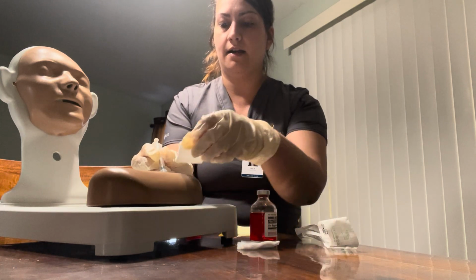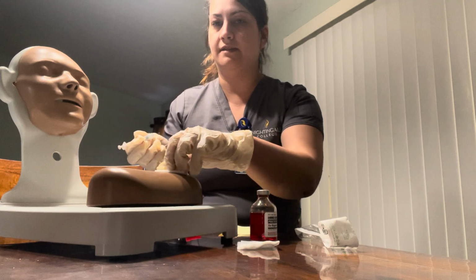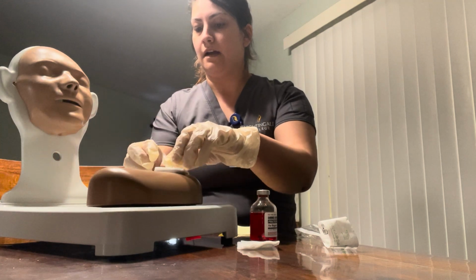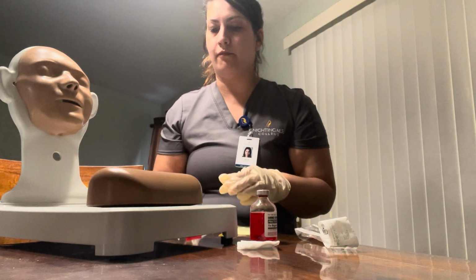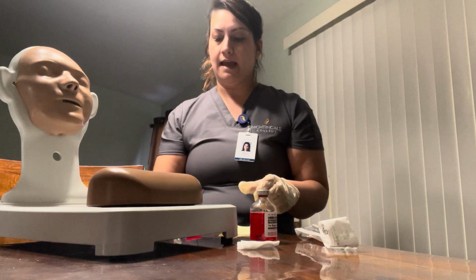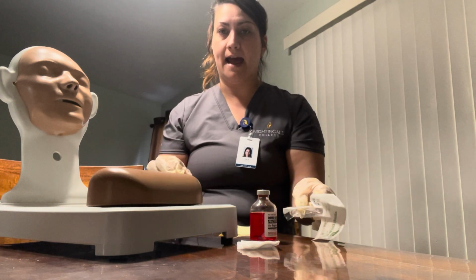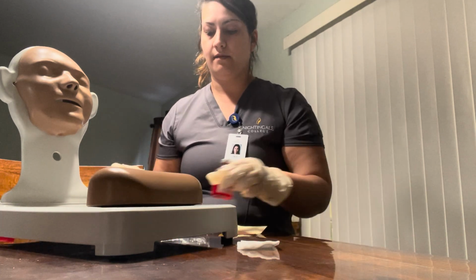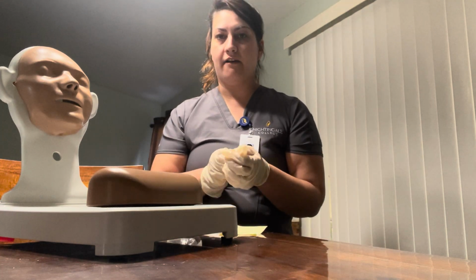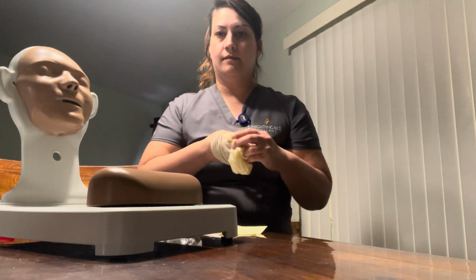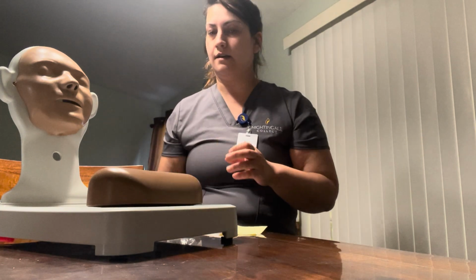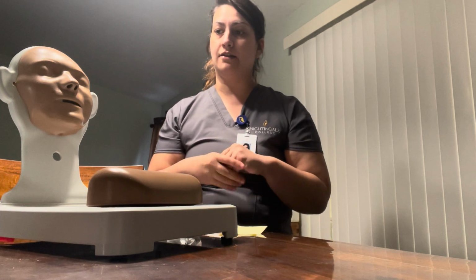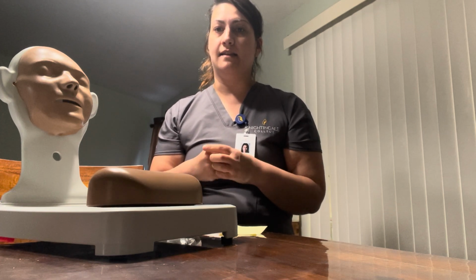And I will grab a gauze, and I will discard the needle in the sharps container, biohazard. I'll lightly press and take it off. I will put on a Band-Aid as needed. I will not recap my needle, and I will discard everything. I will take off my gloves and do hand hygiene, and I will go ahead and make sure that my patient is doing well. She has her call light, and I will document this in the computer. Thank you.